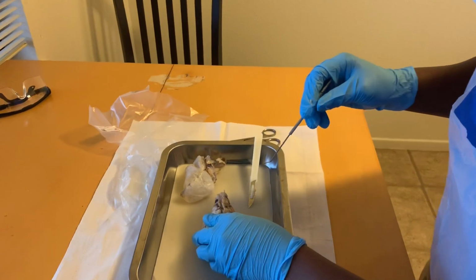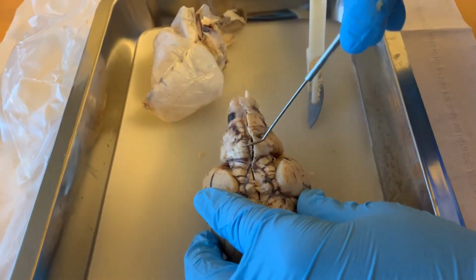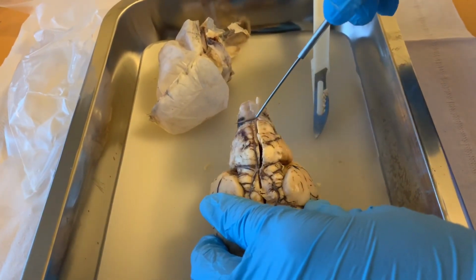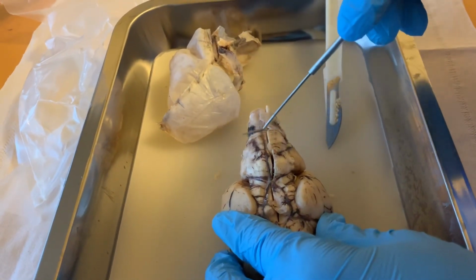The pons is located here, and the medulla oblongata is located here, right before the spinal cord.